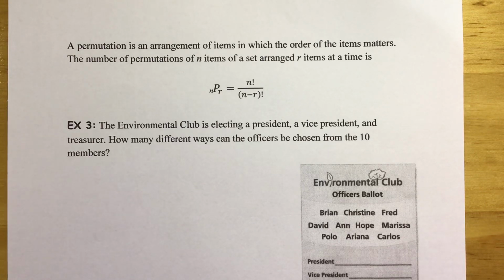Okay, so when we did combinations and we were doing the book reading, it didn't matter what book was chosen first or what book was chosen second or third. The point was that we had 12 books and we had to choose 4 of them. Now, with permutations, it does matter which one happens first.